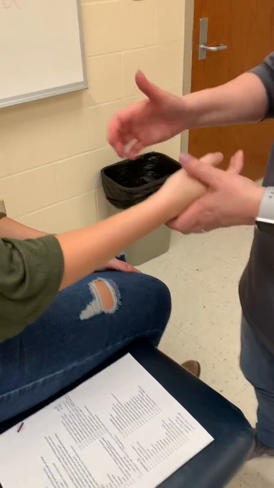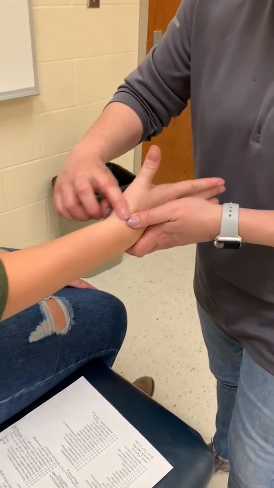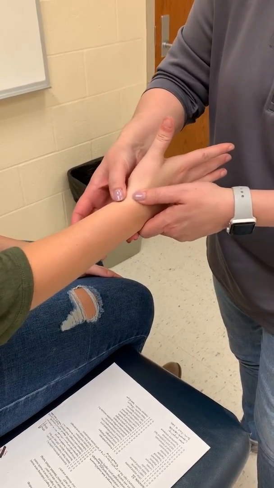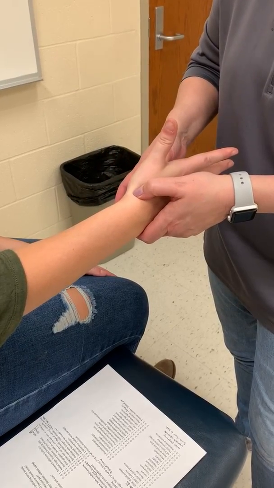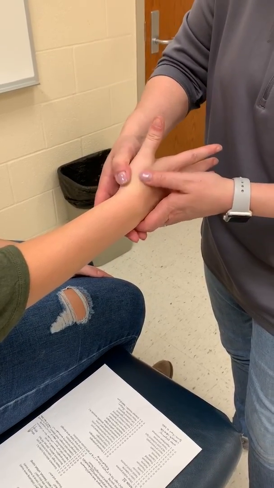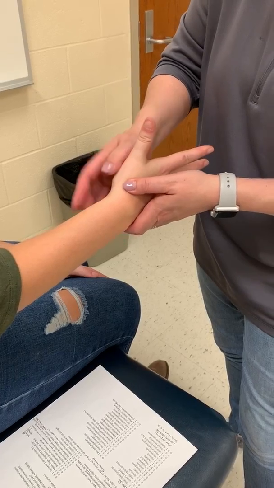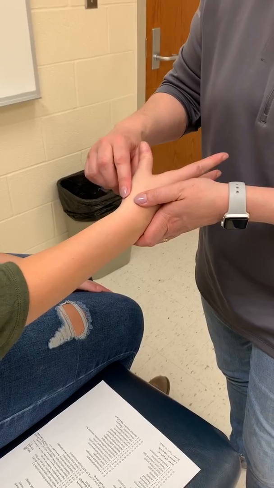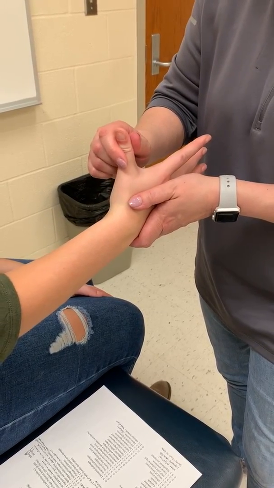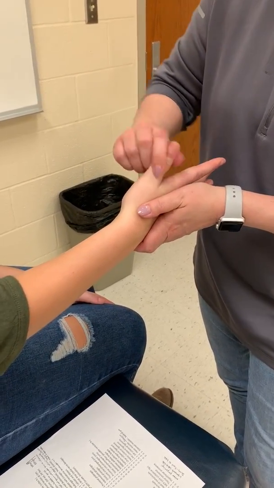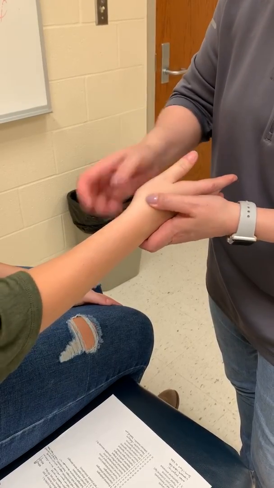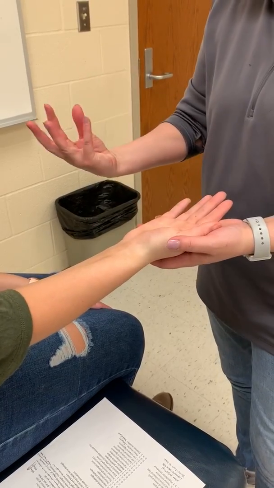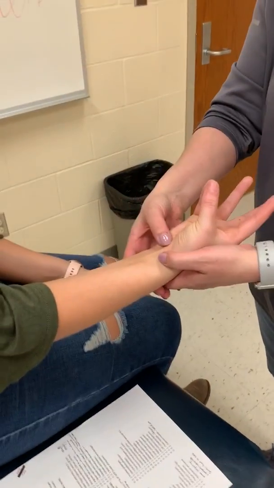Anatomical snuff box. One way you can do that is have them pull their thumb up, and you can feel that right there. There are two tendons, and the snuff box is in between the two tendons. This one is the extensor pollicis longus, because think of the thumb extending backwards. This one is the abductor pollicis longus because that one comes straight out. So extension is this way, abduction is this way. Extensor pollicis longus, abductor pollicis longus on this side.